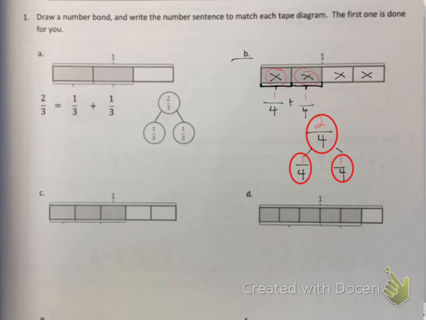We found out how much the fraction was, and we decomposed it, and we put a number bond. We're going to work with C now. C is the same way. We need to find our denominator here. So it's the amount of partitions we have. So let's count. So we got 1, 2, 3, 4, and 5. Okay. And let's circle how many are shaded. 1, 2, and 3. Perfect.